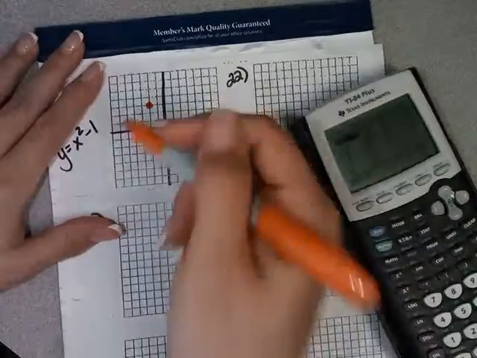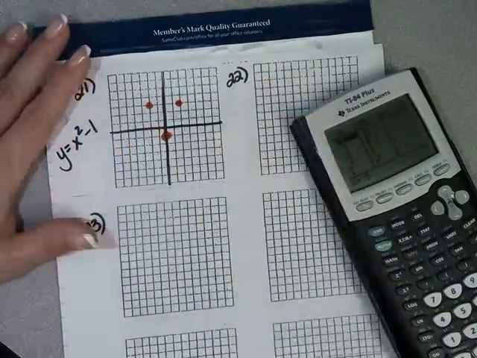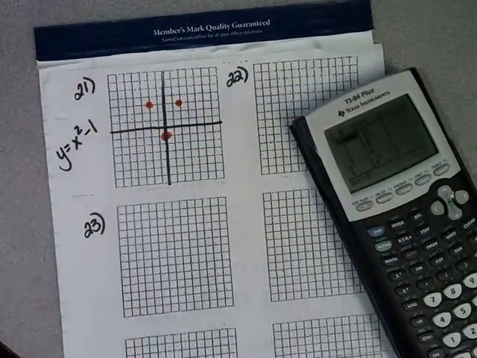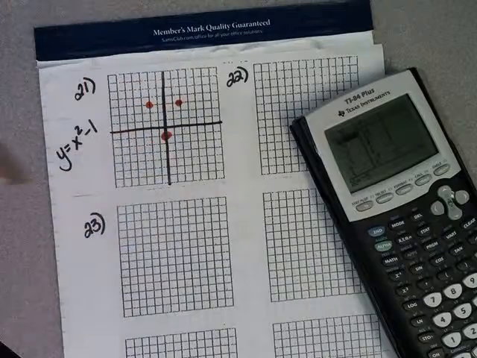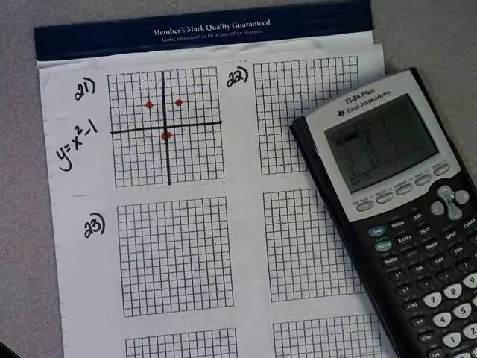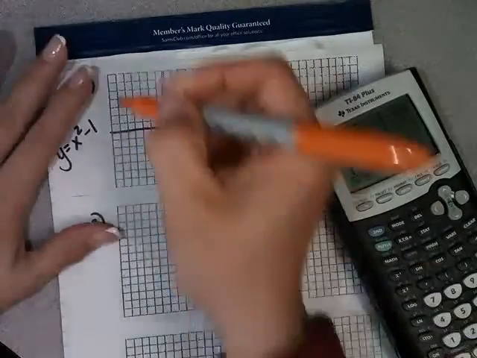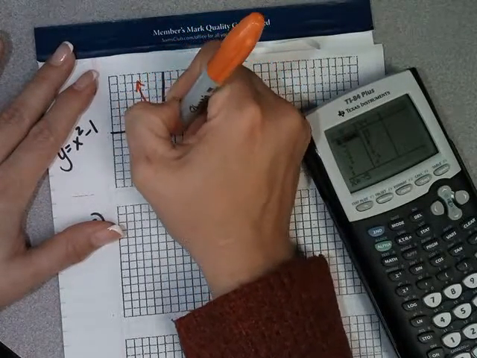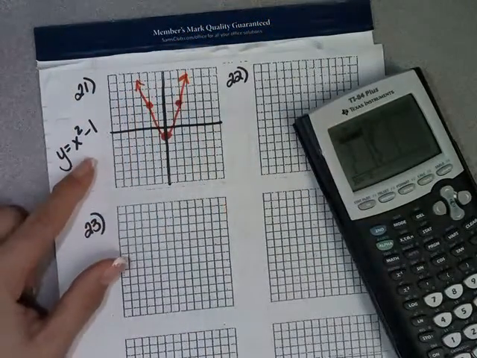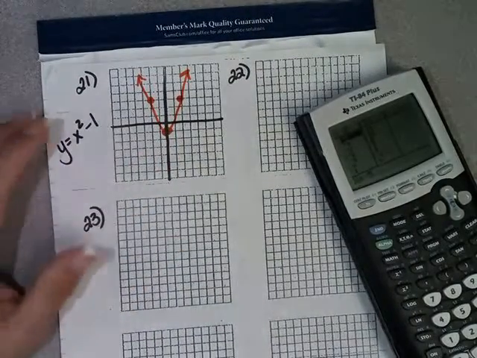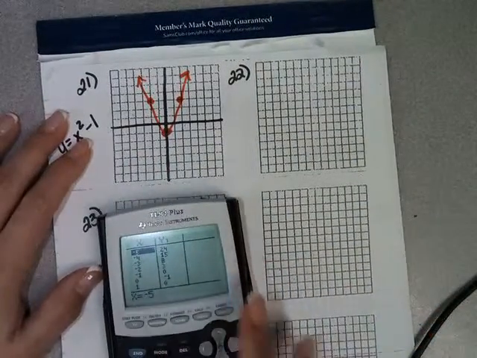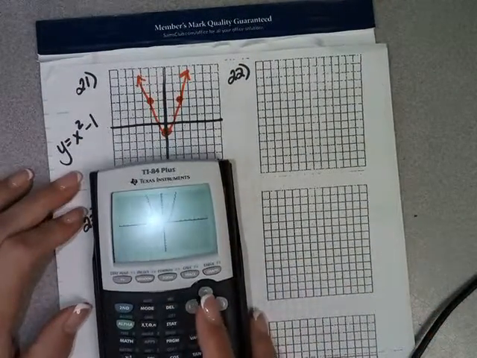+2, 3. Very good. That's the way parabolas are always going to be. Wherever you see your center, and the center is not always going to be the y-axis, it might be another line, but it's always going to be even. Once you find your vertex, your points are going to be even on the other side. And then we just connect the dots. That is x squared minus 1. And as we see, it looks the same way, right?